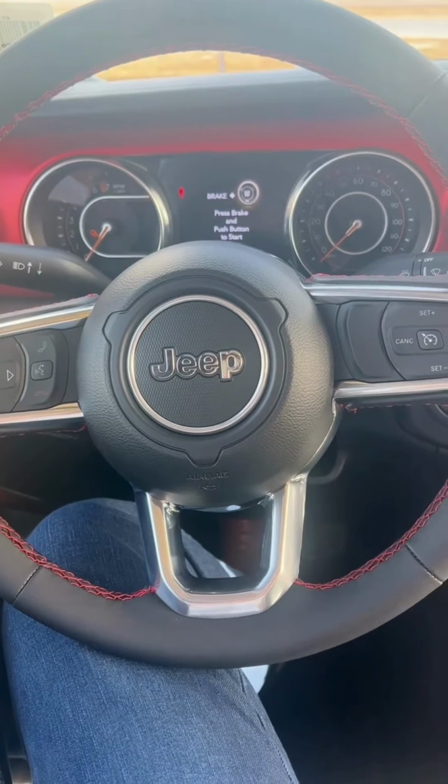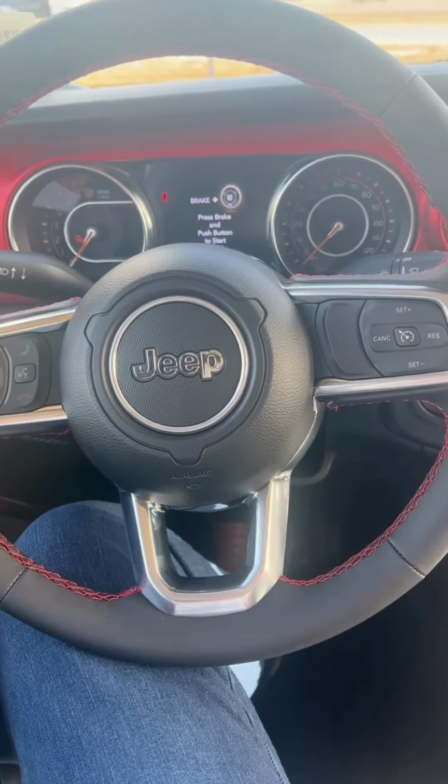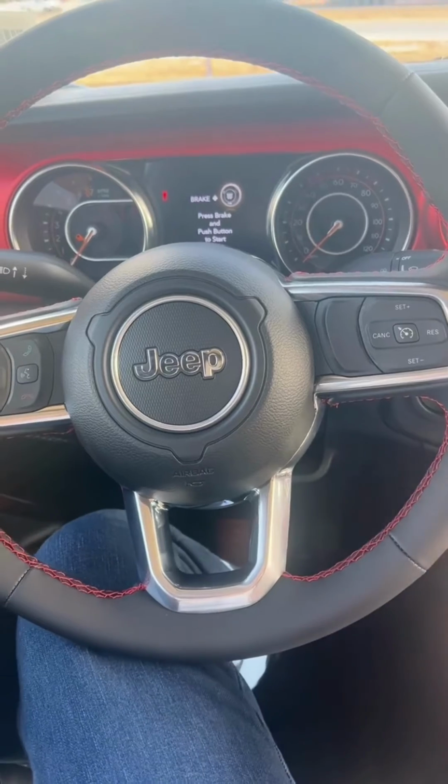This is a how-to video. Let's get right into it. I'm going to be showing you how to reset the fuel economy on a Jeep Gladiator. First, you want to turn the vehicle on.